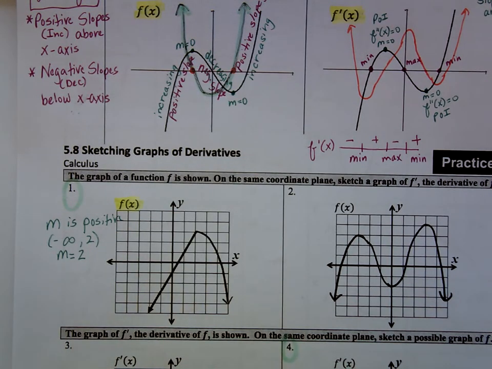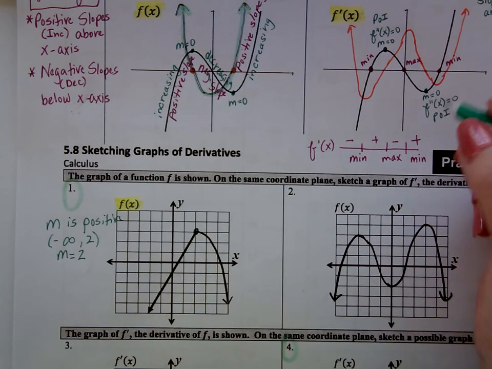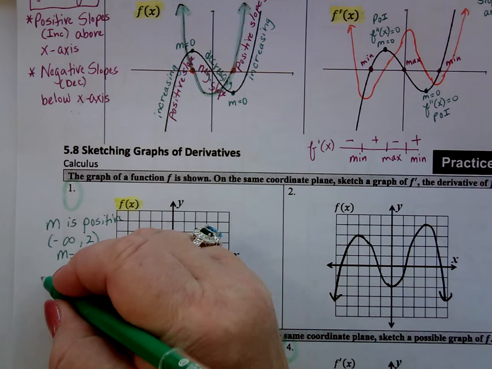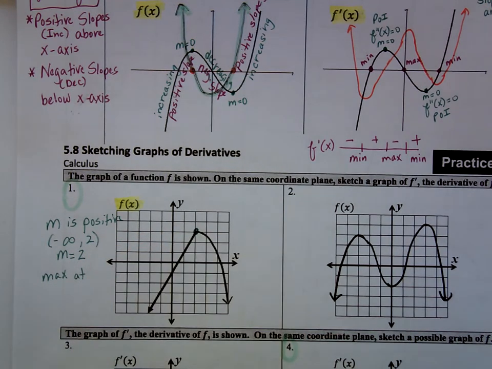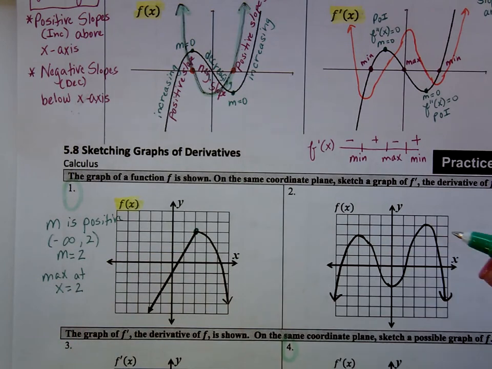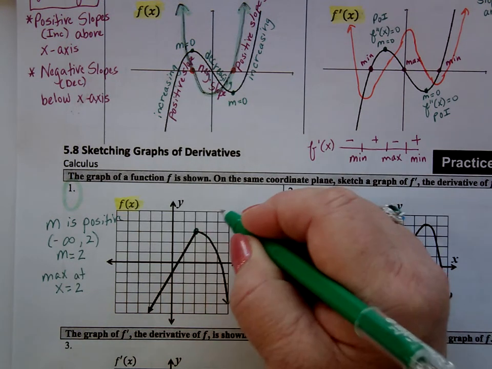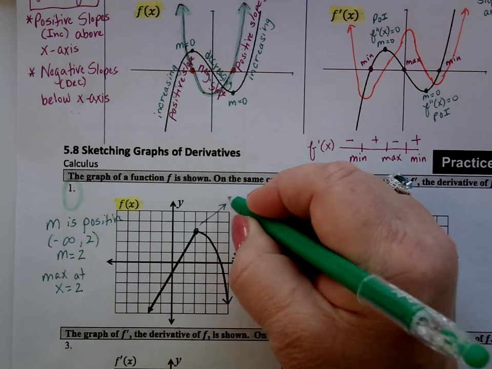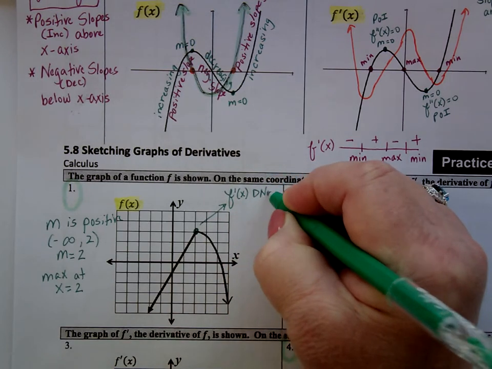This is the original function. What do I know is happening right here? I know that I have a maximum at x equals 2. However, do you notice it's a pointy place? That means that the derivative doesn't exist. So I'm going to put that over here. First derivative does not exist because it's a pointy place.